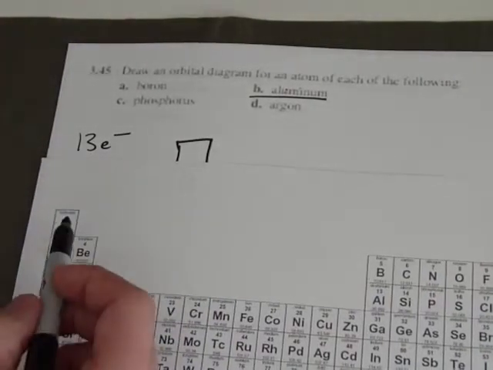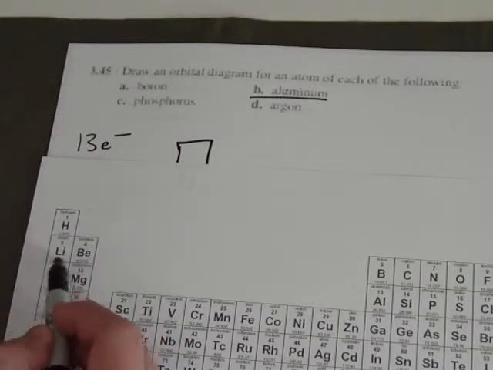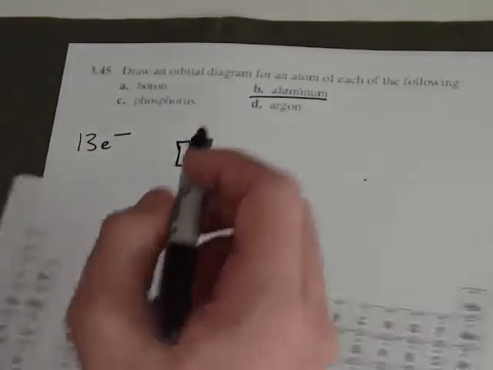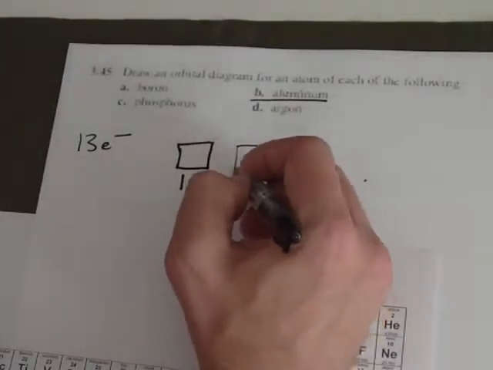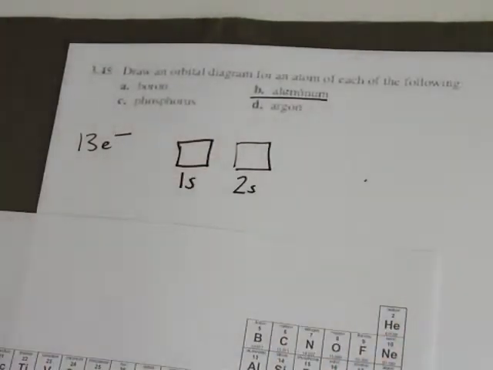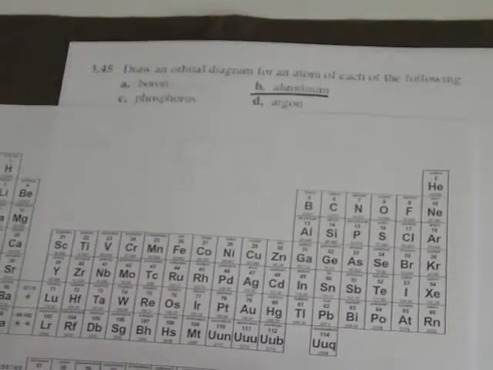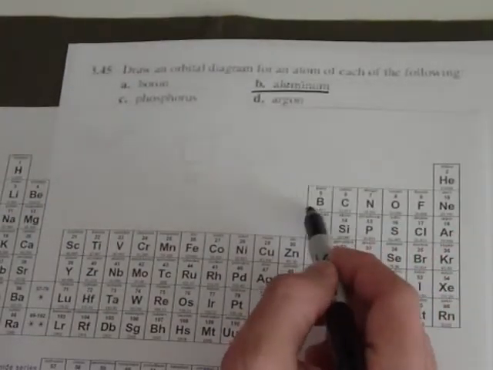Then, using that periodic table, we have 2s. Then we have our 2p.